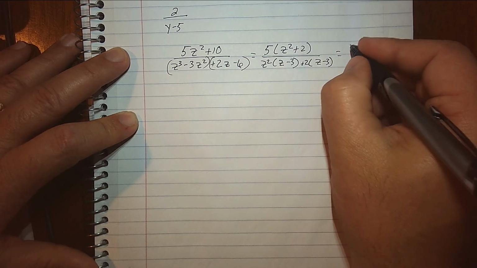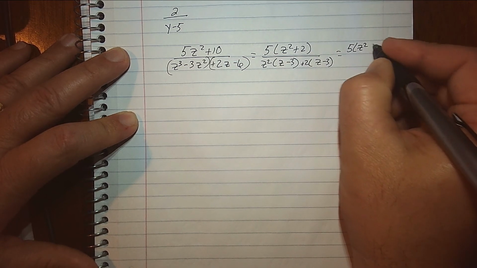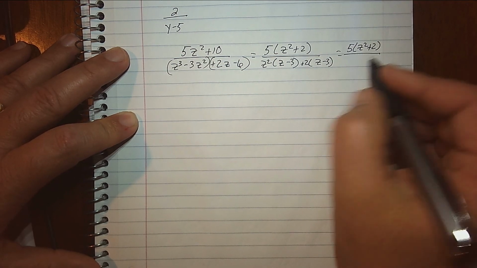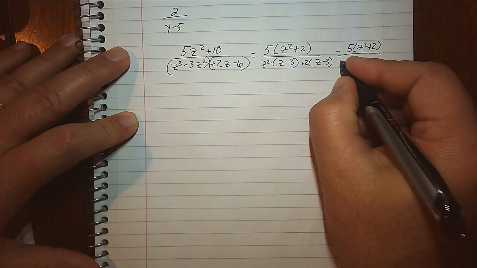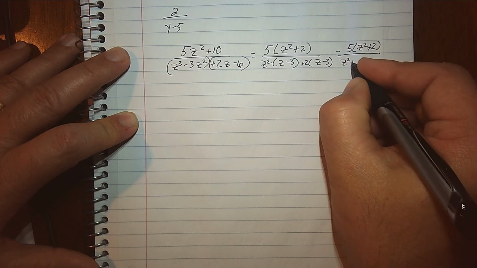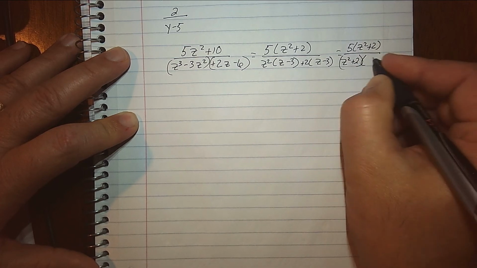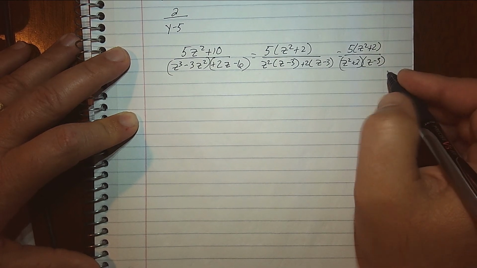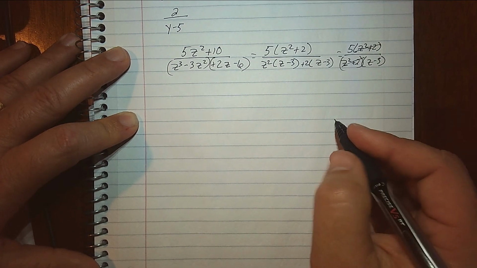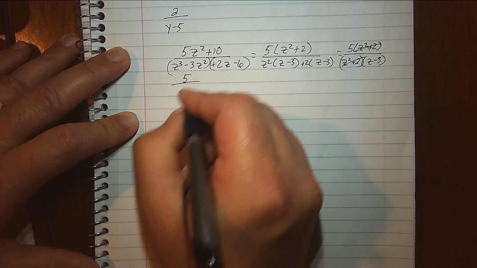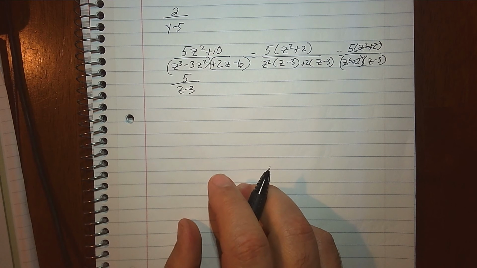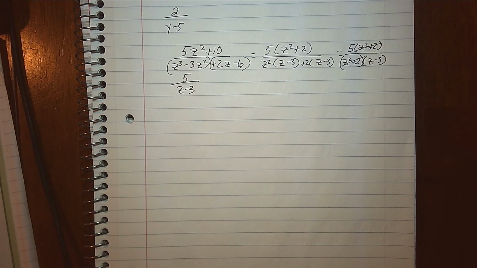So that means my top stays the same at 5 times z squared plus 2 over z squared plus 2 times z minus 3. Those two cross out, and I end up with 5 over z minus 3.